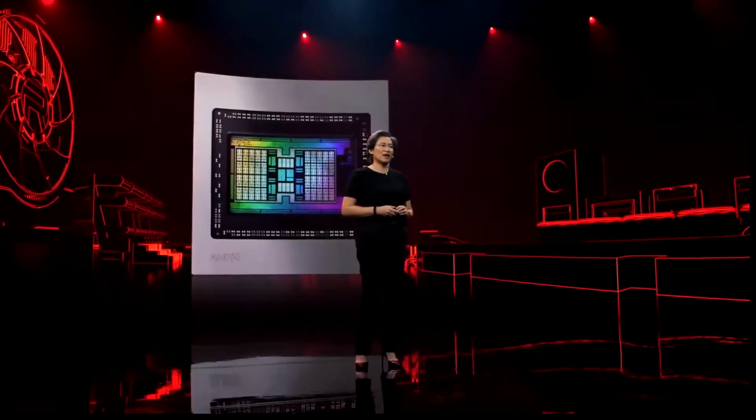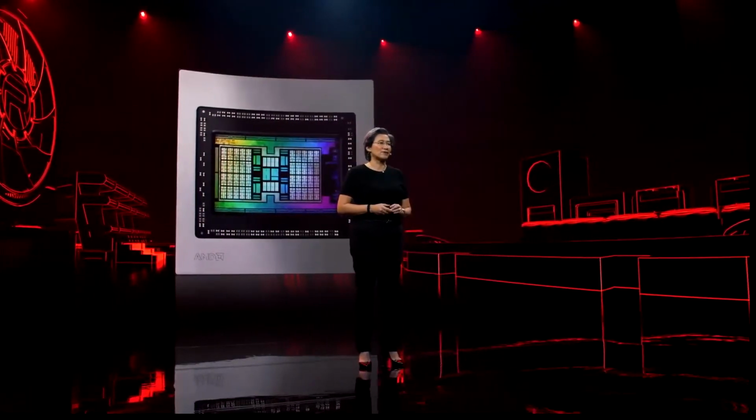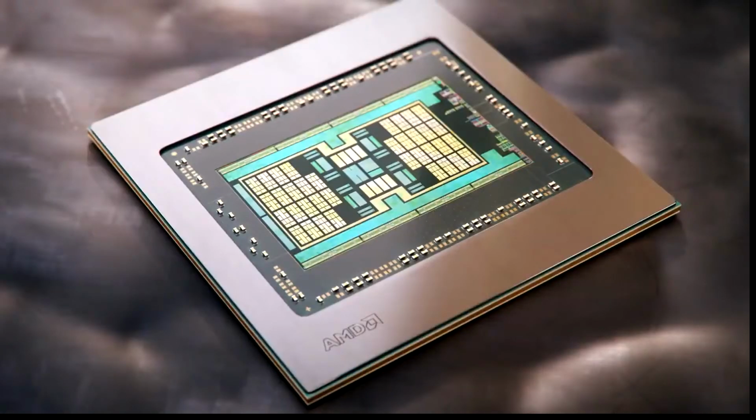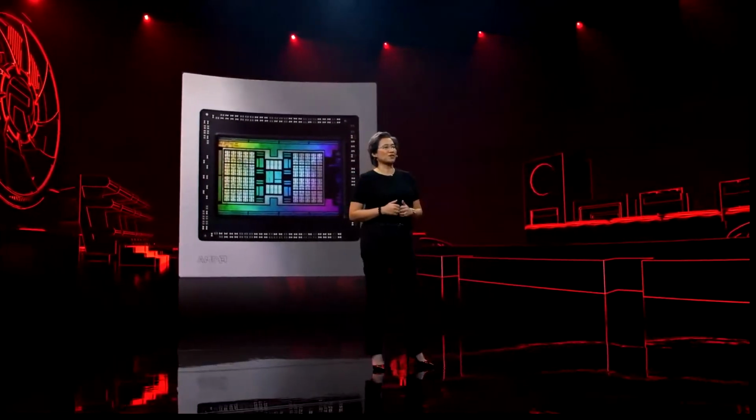And now I'm very happy to show you for the first time Big Navi. This is the chip at the heart of our high-end Radeon RX 6000 series. 26.8 billion transistors built with leading-edge 7-nanometer process technology. Big Navi is our first product powered by RDNA2. We have made incredible progress on the architectural front. And now let me turn it over to AMD fellow Laura Smith to give you more details on the architecture.